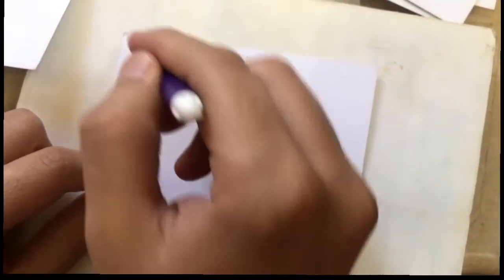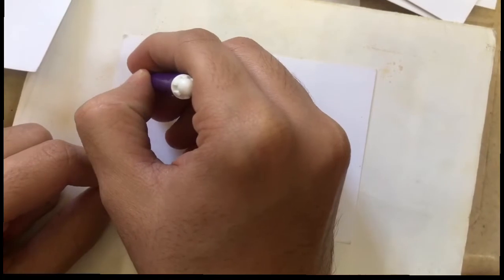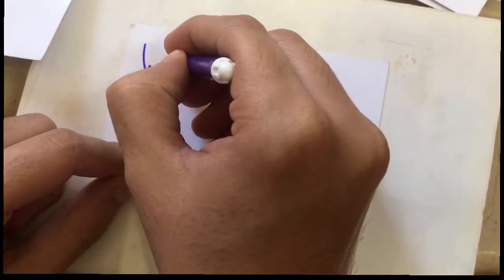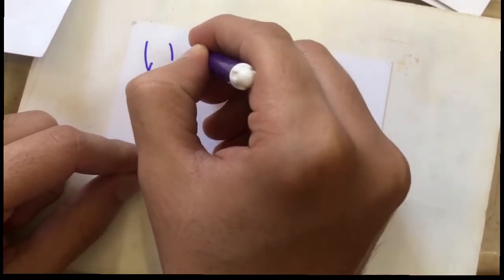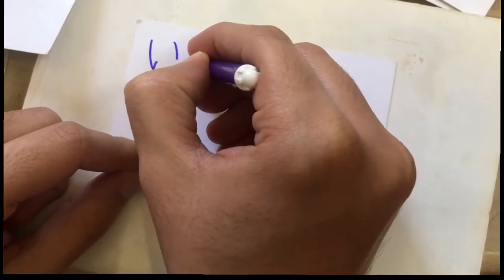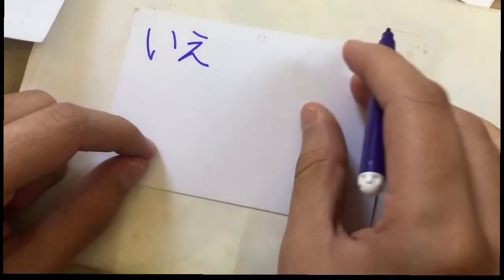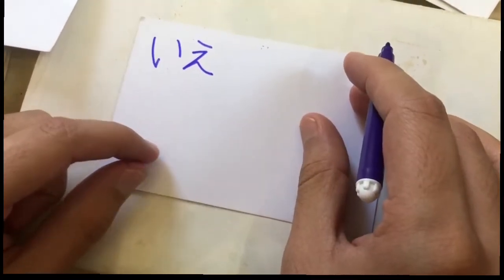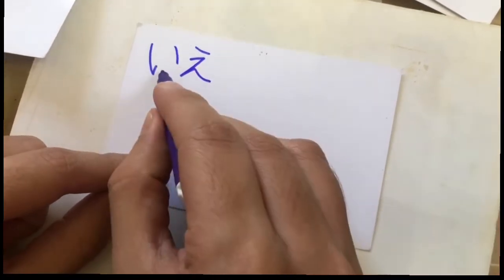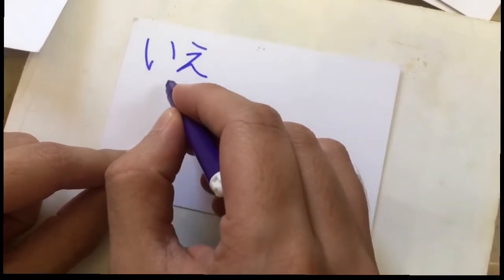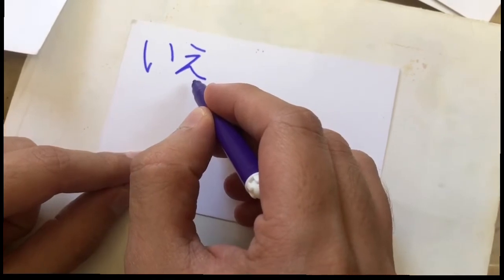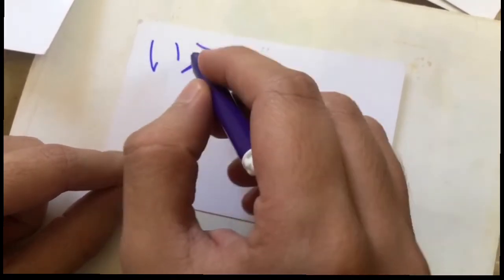In my previous lesson, I had written a word starting with the character E, and that was, hope you remember this, e, which means, yes, you got it right, it means house.